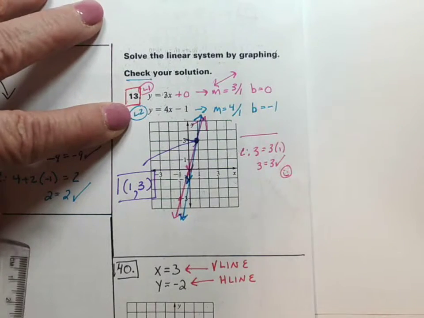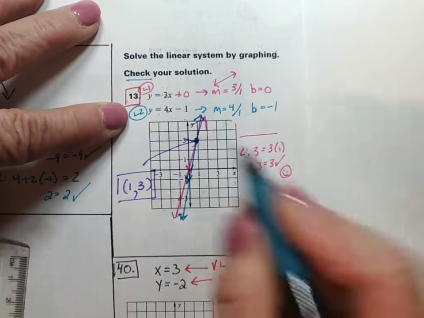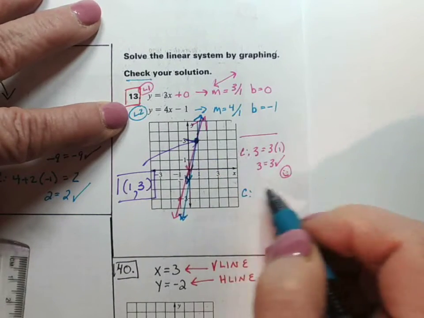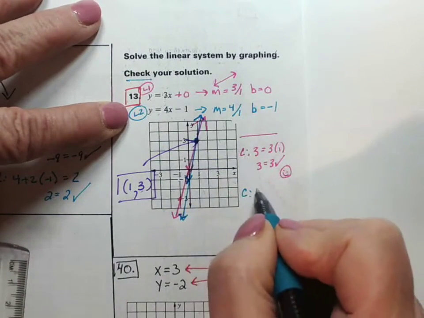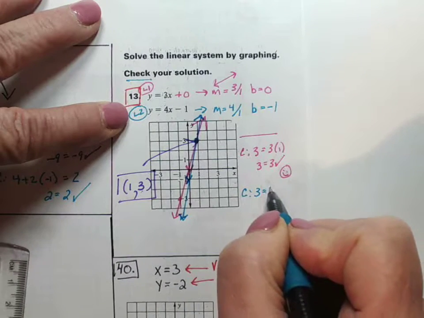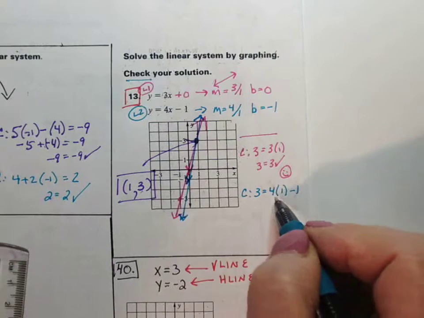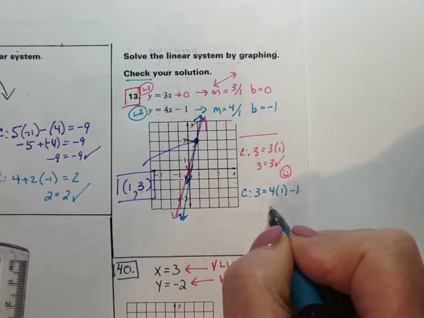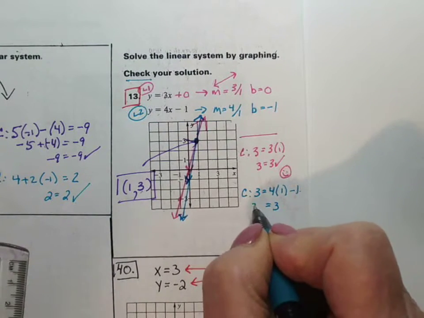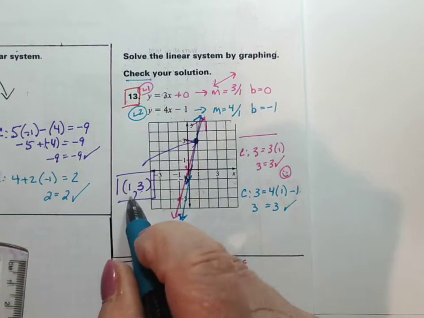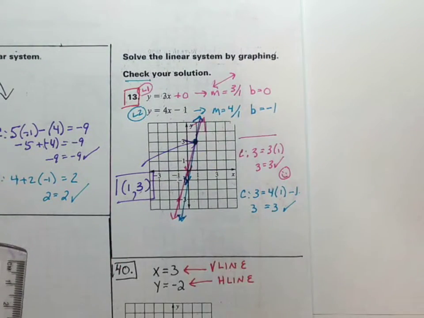Check the second equation. y is 3. 4 times x, which is 1, minus 1. 4 minus 1 is 3. 3 equals 3. Cha-ching, it checks. So my solution is correct. It is (1, 3).